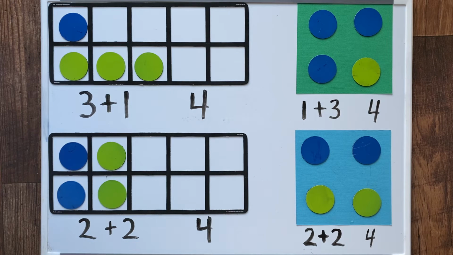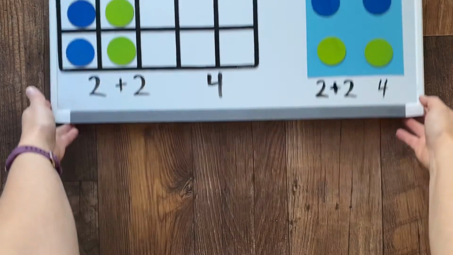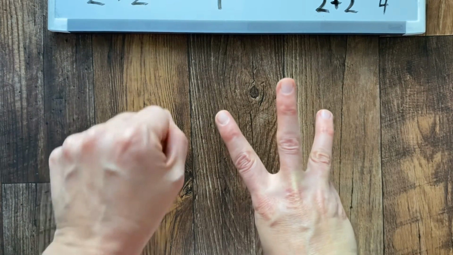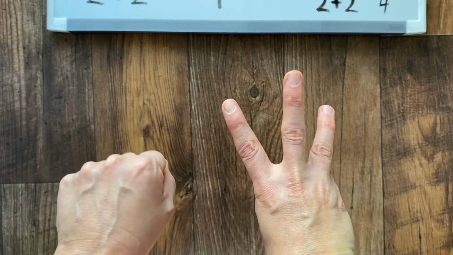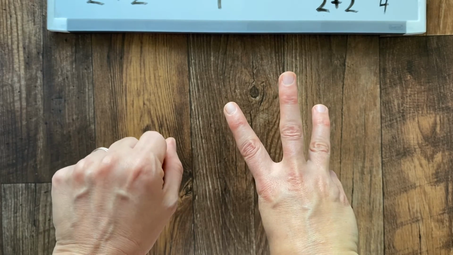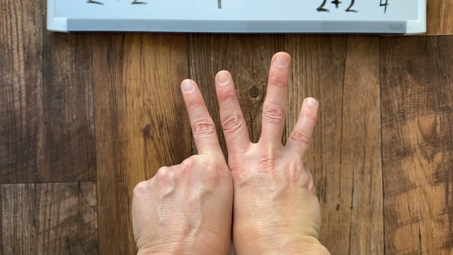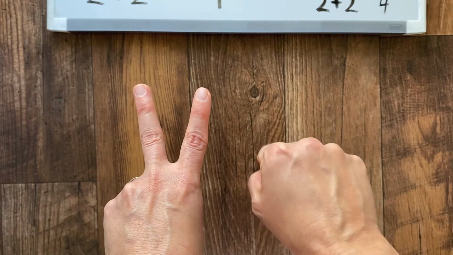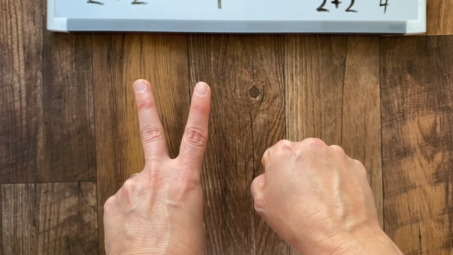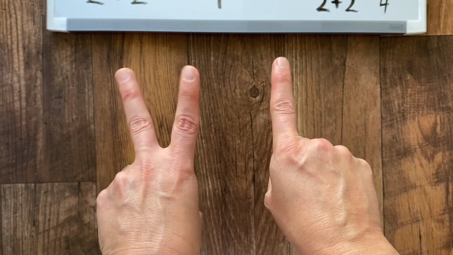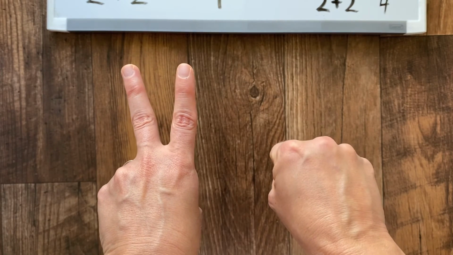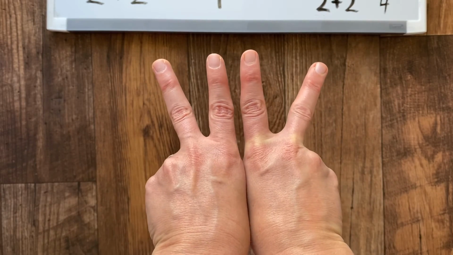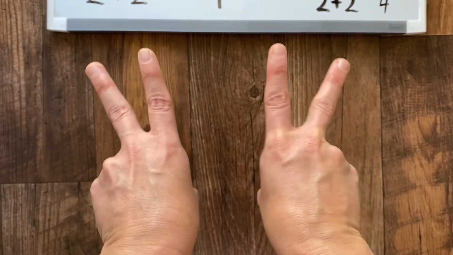Great job. Let's practice on our fingers. Are you ready? I'm going to move this out of the way. If I have 3 on this hand, how many fingers should I put on this hand to make 4? 3 and 1 more. 3 and 1 makes 4. If I have 2 on this hand, how many do I need on this hand to make 4? 1 more? No, that's only 3. 1, 2, and 3. No, put that back. 2 more? 2 and 2 together makes 4. Good job. 2 and 2 is 4.